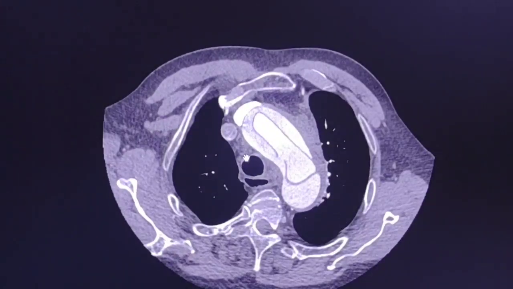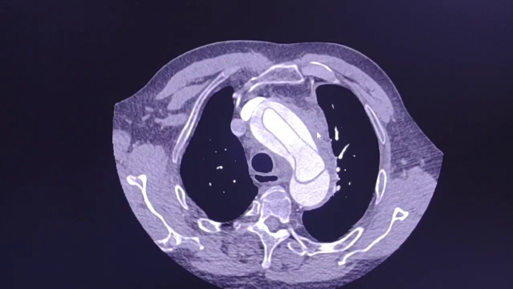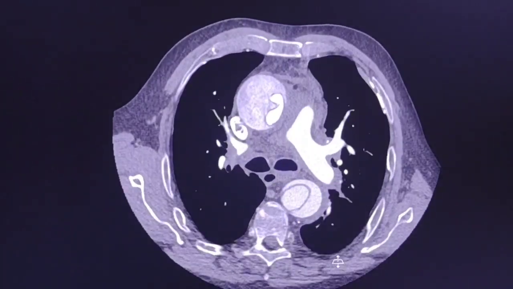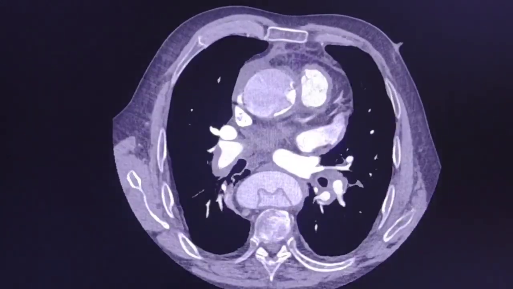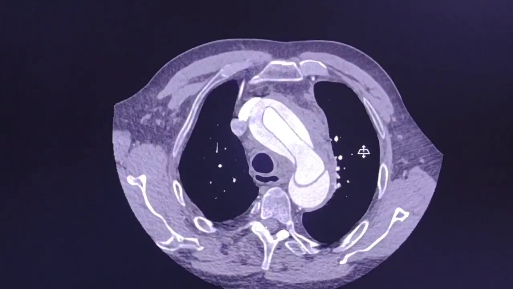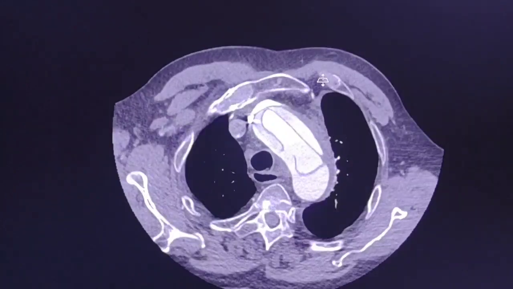So, first of all, there is extensive high attenuation and fat stranding in the superior mediastinum surrounding the aortic arch. As you see here, there is no active contrast extravasation, no obvious focal arterial blush, but this is definitely blood.